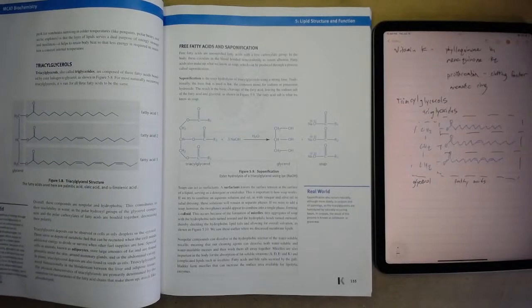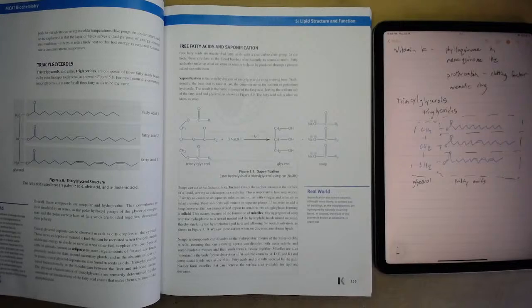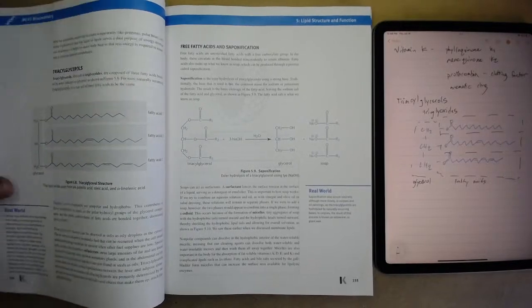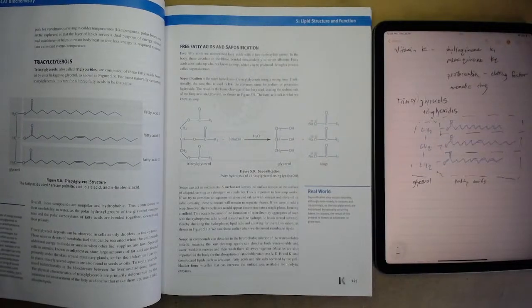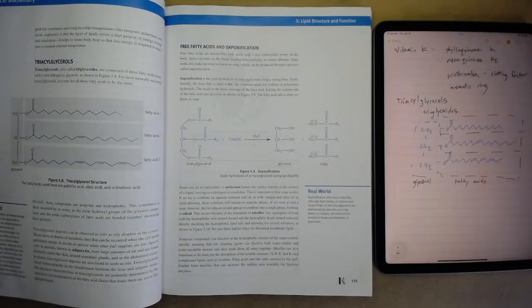Overall, these compounds are nonpolar and hydrophobic. This contributes to their insolubility in water, as the polar hydroxyl groups of the glycerol component and the polar carboxylates of fatty acids are bonded together, decreasing their polarity.